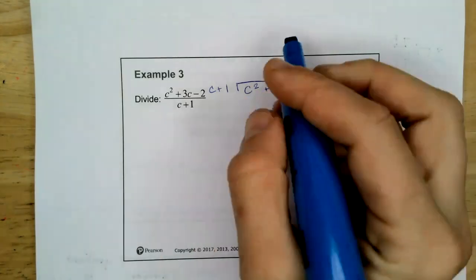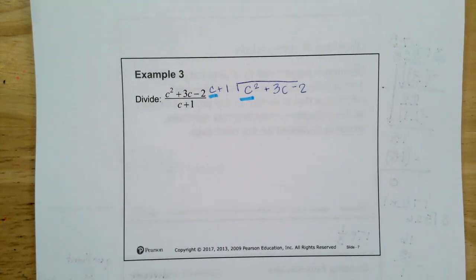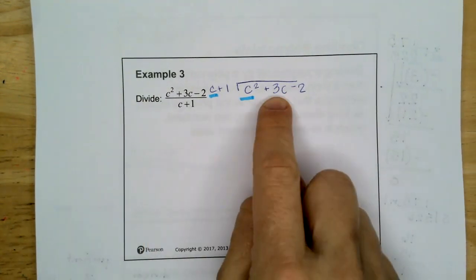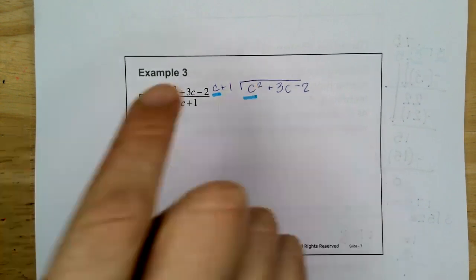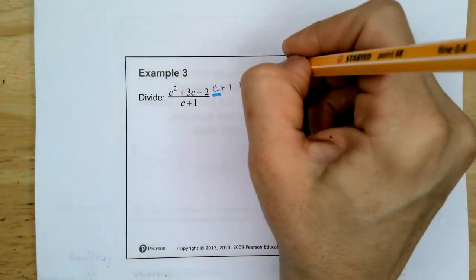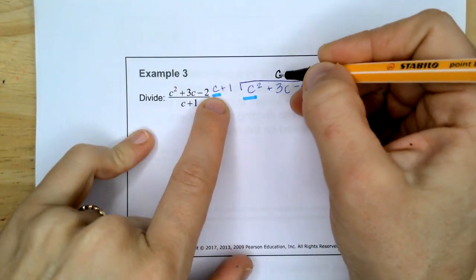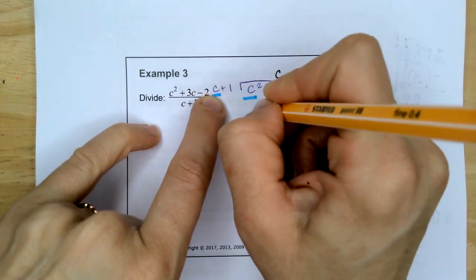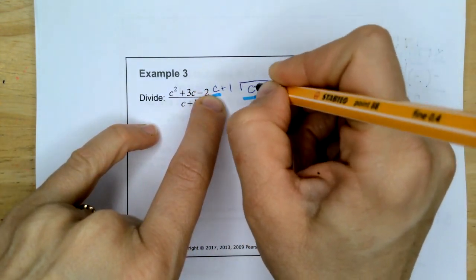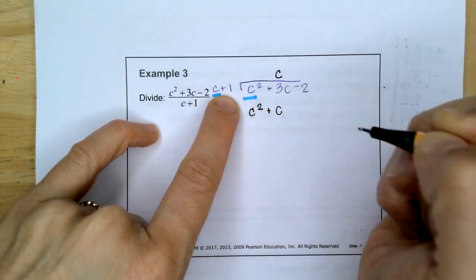Again, look right at your first term in the dividend. Look at your first term in the divisor. How do I get from c to c squared? I'm going to multiply it by c. Since there are two terms, I'm going to line that up with the second term. Then I'm going to take that c and multiply it by this c. c times c is c squared. It's positive, right? Positive, positive. c times 1 is a positive c.